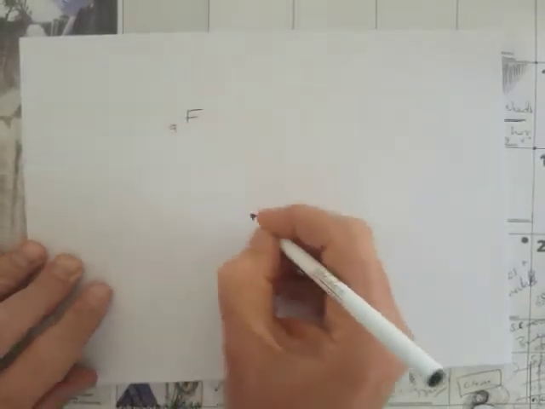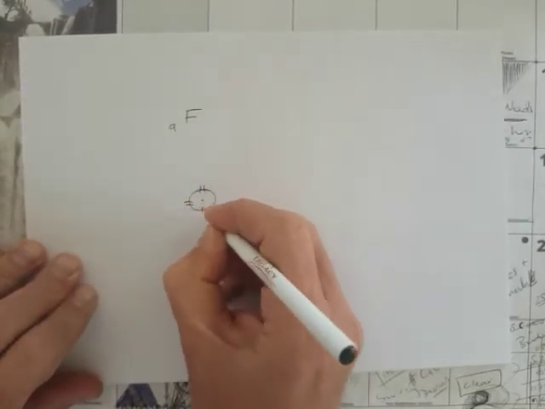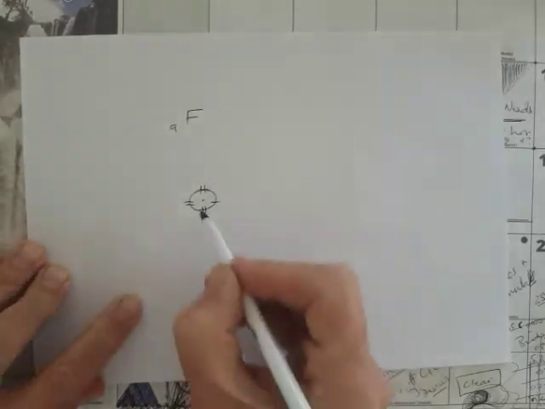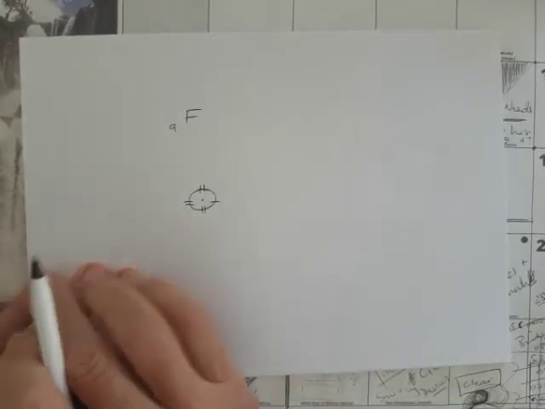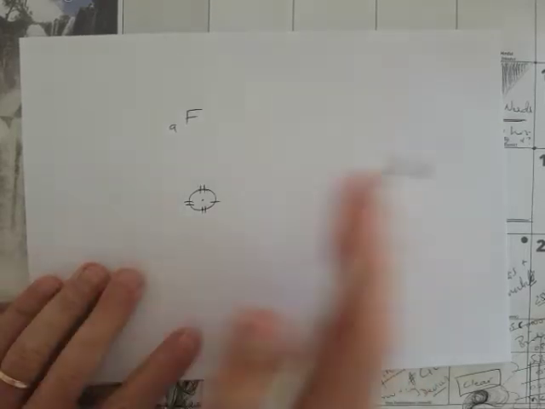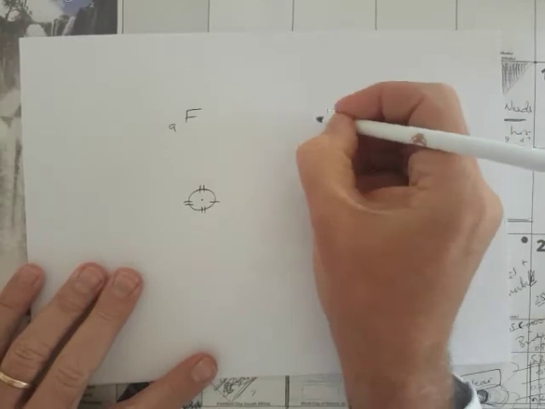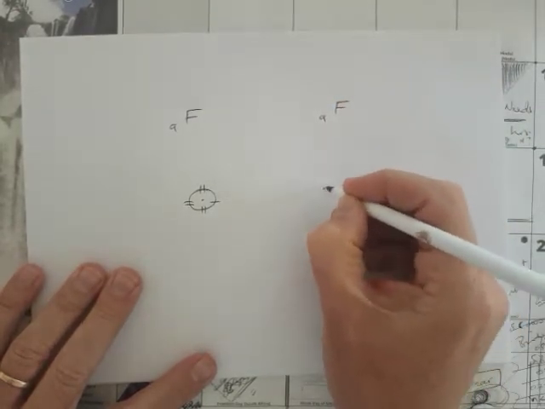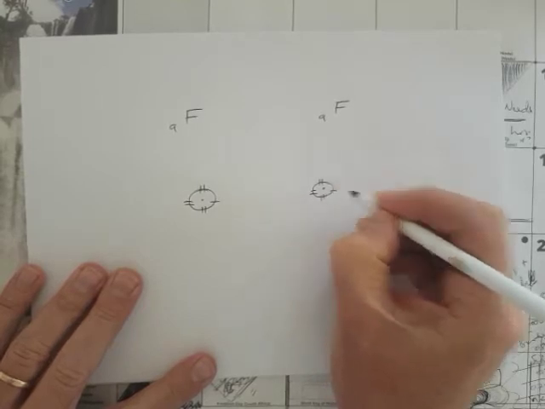Let's take a fluorine atom. I'm just going to draw the outer shell. This is very unreactive. If fluorine is produced in a reaction, or chlorine, or bromine, or iodine, or anything like that, let's see another atom of fluorine.